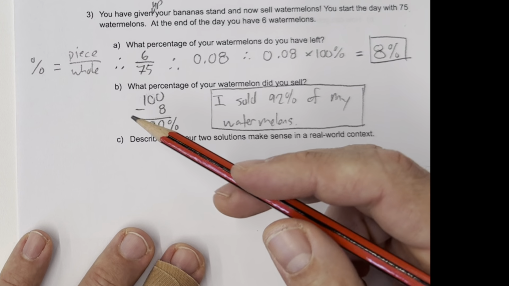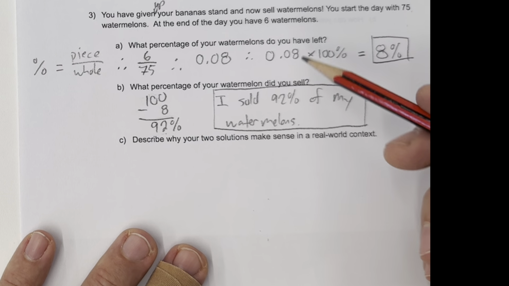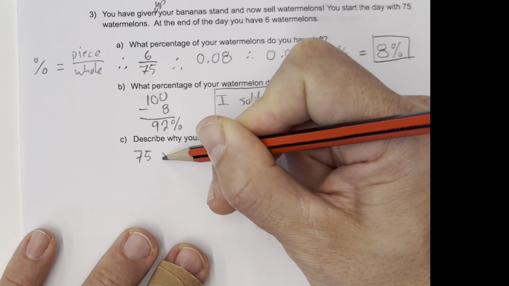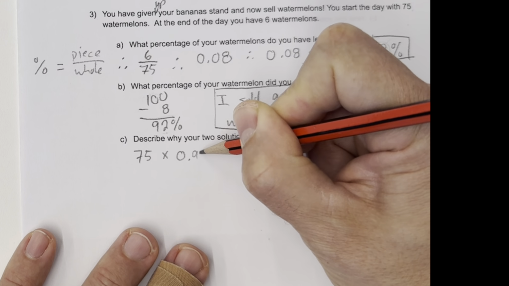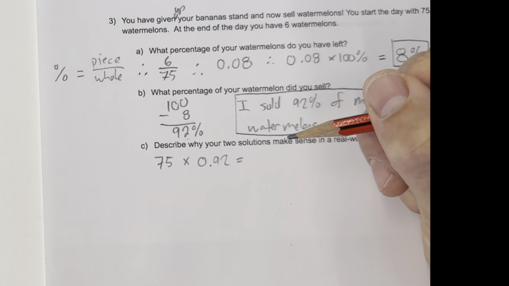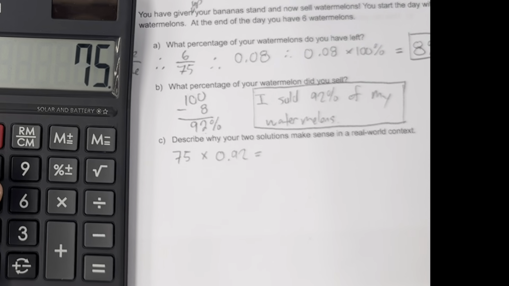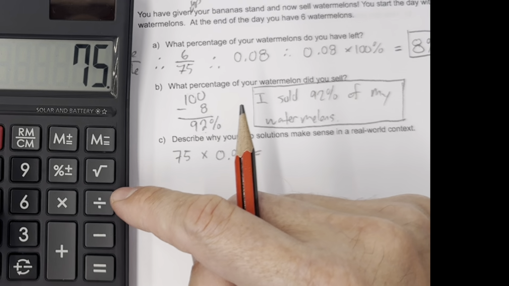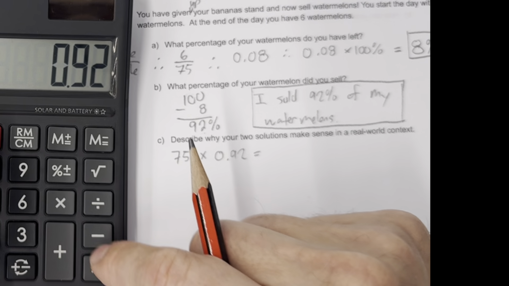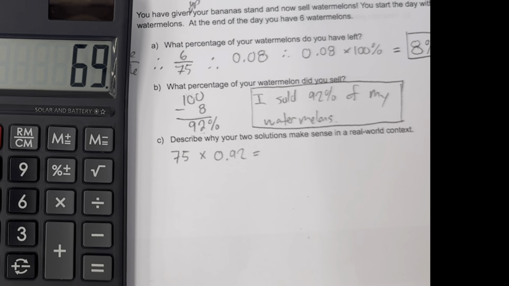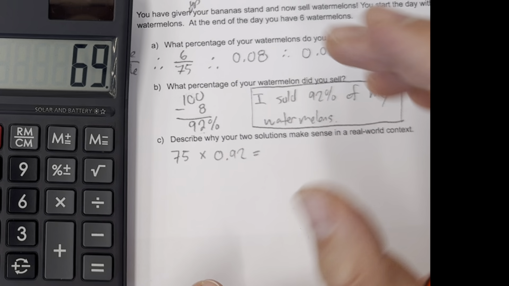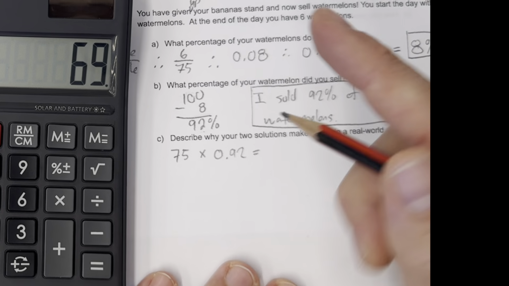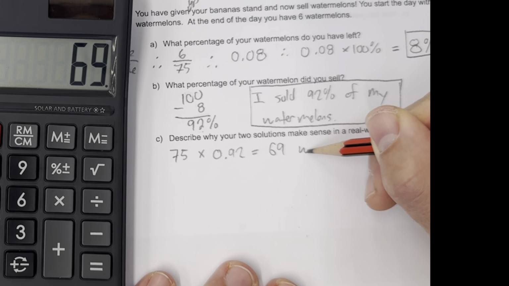I could say I started with 75 watermelons and I sold 92% of those watermelons, and 75 times 92% would make, you can see the math right here, 69 watermelons.